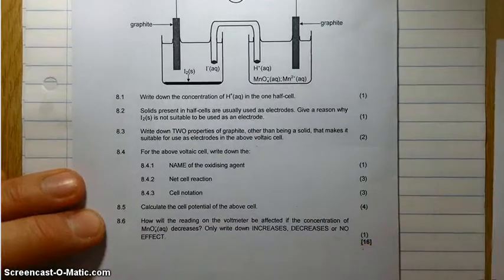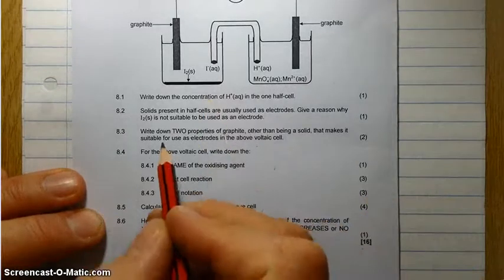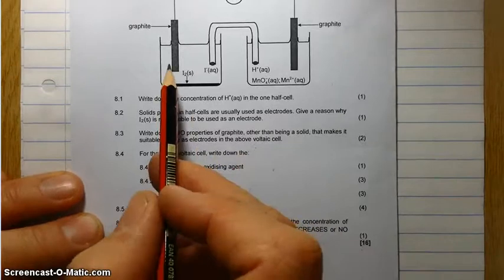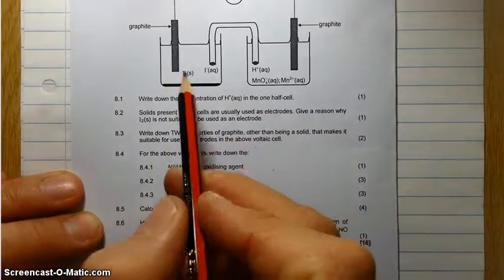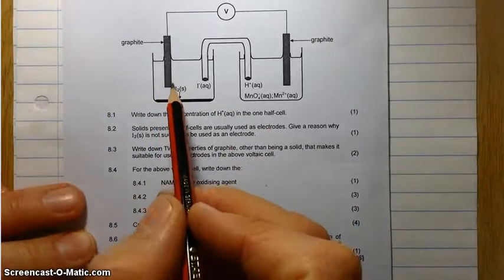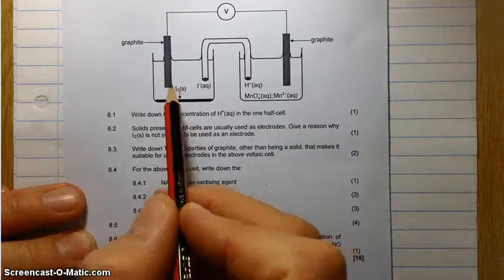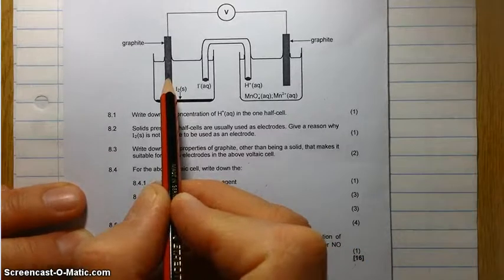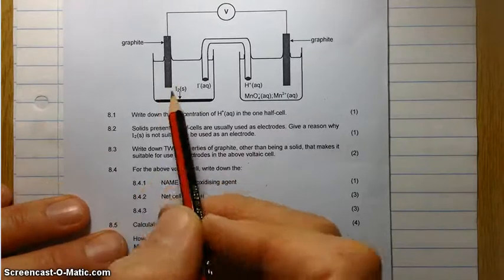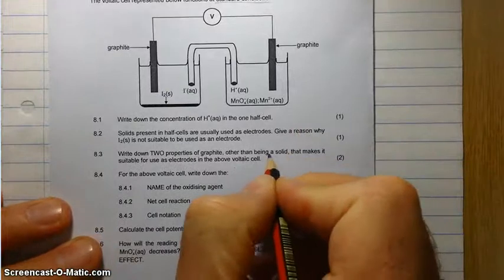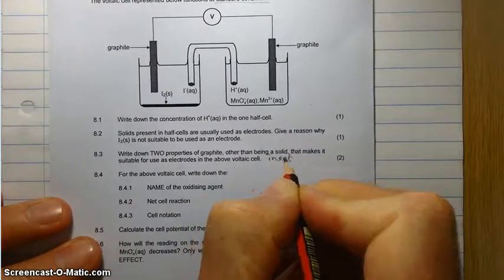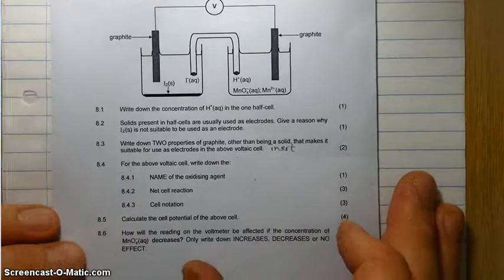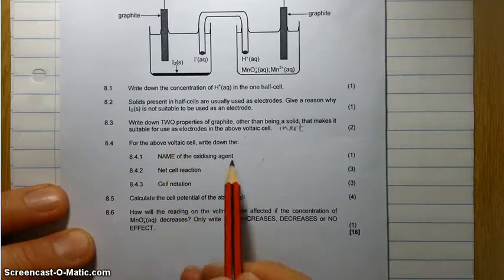Write down two properties of graphite other than being a solid that makes it suitable for use as electrodes in the above voltaic cell. Now the reason why we use graphite, and the same reason why we use platinum in the gas electrodes, is that graphite, first of all, is a conductor, opposing the iodine, which was not a conductor. So it is a conductor, and then it is an inert solid. That means, please remember that word, inert. It does not react with anything. Same with the platinum.